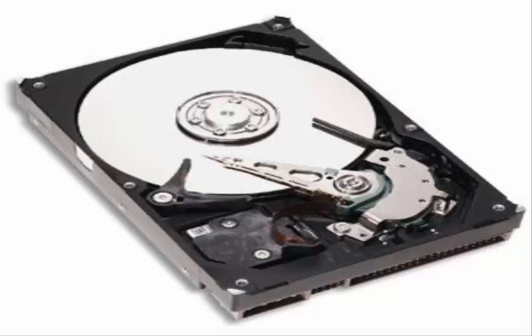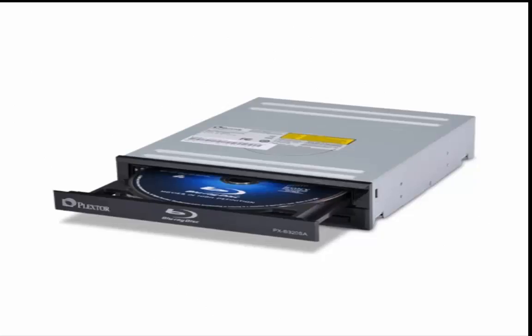So that was hard drives. Nothing to learn much about them. They just store your data, like pictures and files and videos. So now moving on to optical drives, or CD or DVD drives, in which you insert your CD or DVD. We call them optical drives.